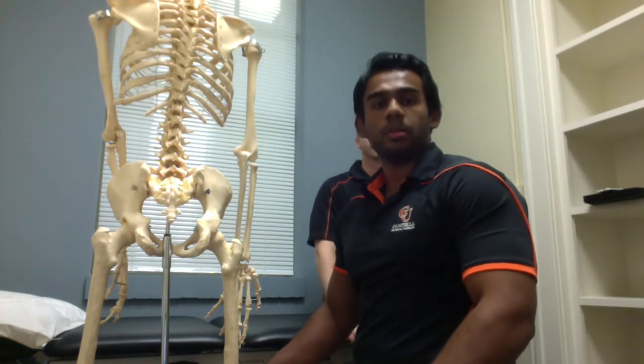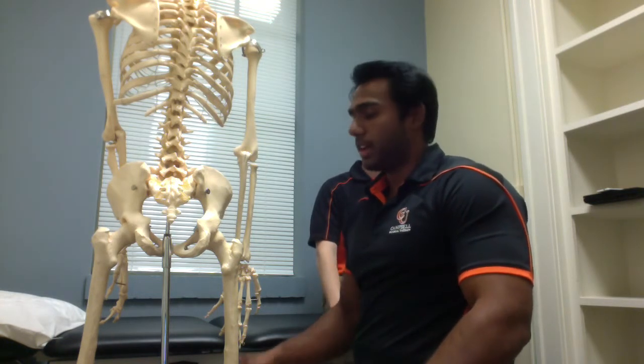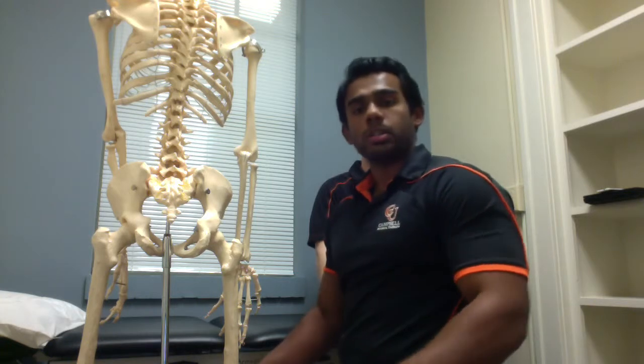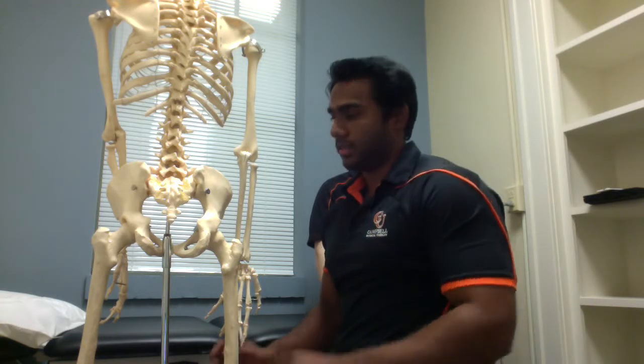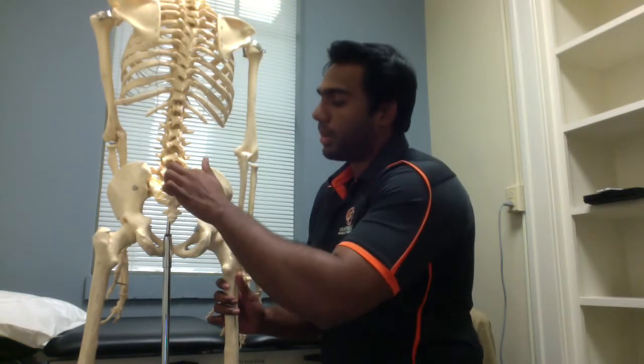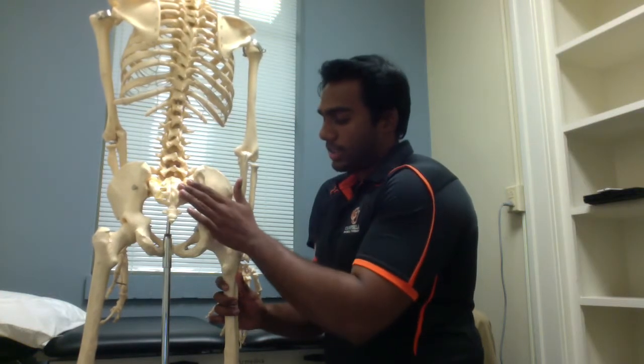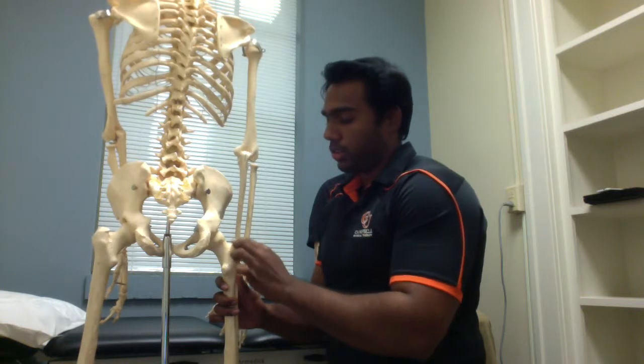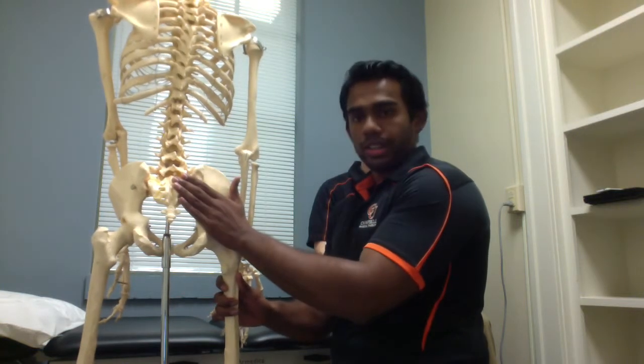Today we're going to be talking about the piriformis compression of the sciatic nerve special test. So before we talk about the special test, let's talk about the piriformis itself. The piriformis originates from the lateral aspect of the sacrum, running from S2 to S4, and it inserts onto the superior aspect of the greater trochanter of the femur. So it runs along like this.